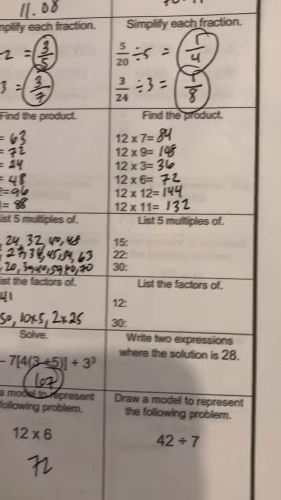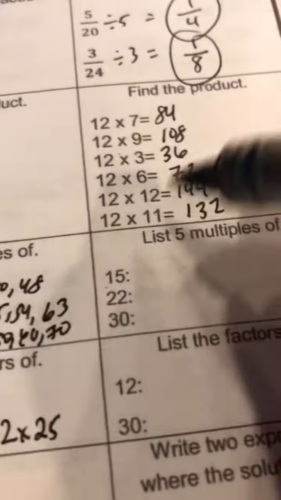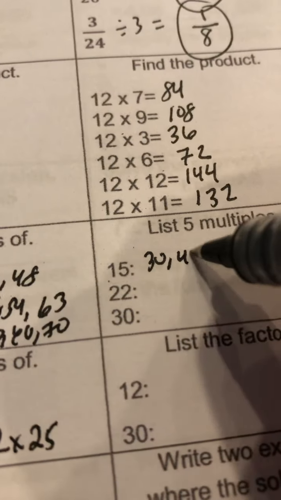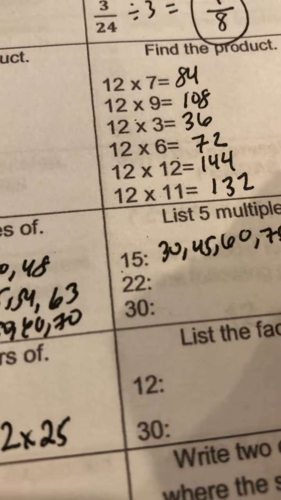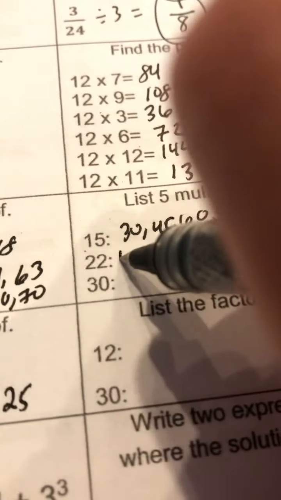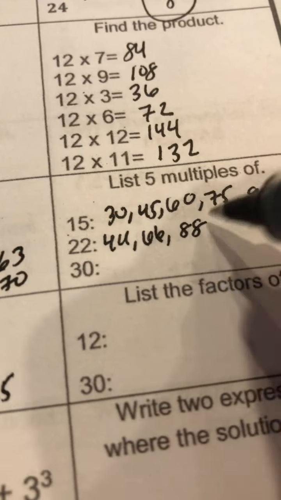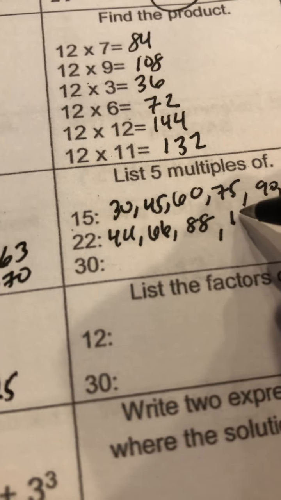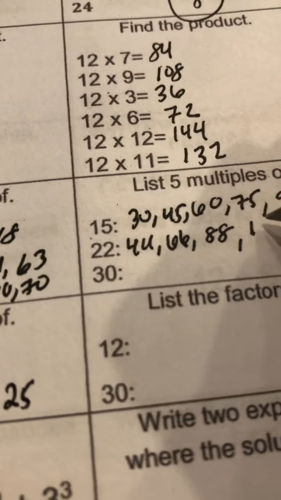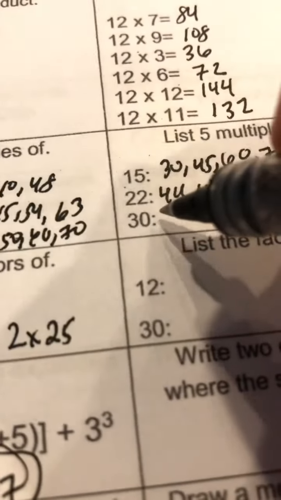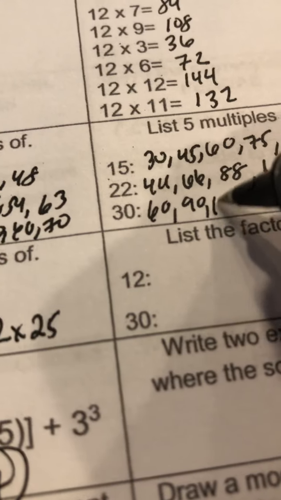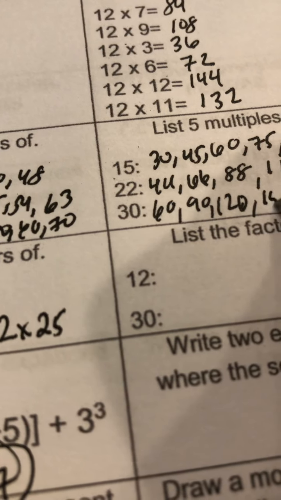Work the problem out. List 5 multiples of the following numbers. So 15. We've got 30, 45, 60. Let's see what would be next. 75, 90, 105. Okay. Multiples of 22. 44, 66, 88. Oh gosh, let's see. 110, 132. And then multiples of 30. We've got 60, 90, 120, 150, 180.